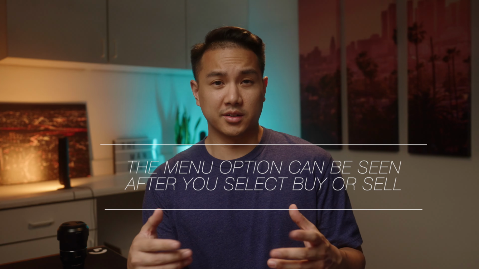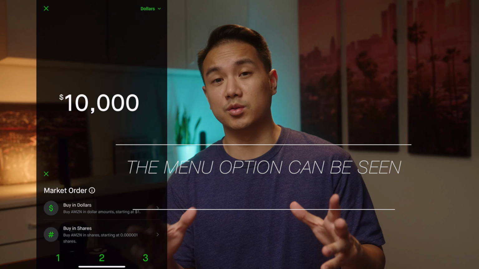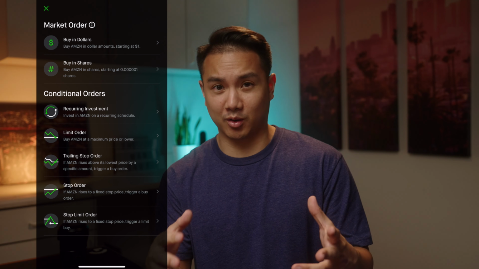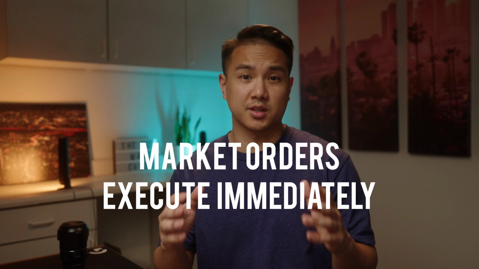To see all the different conditional orders available, you will need to click in the upper right where you see dollars in order to reveal all the different options available. Now we have the ability to choose a recurring investment, a limit order, a trailing stop order, a stop order, or a stop limit order. Yeah, it's a lot. Let's talk first about market orders because these will execute the fastest.